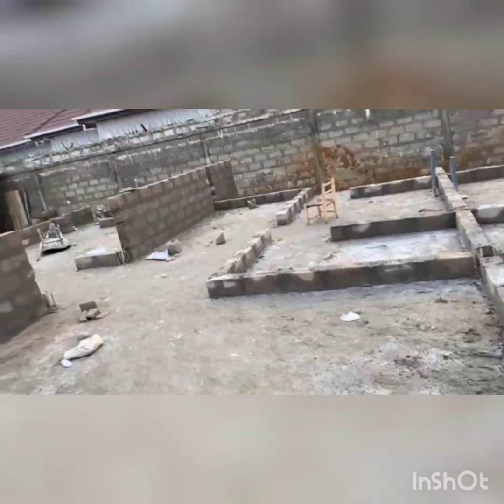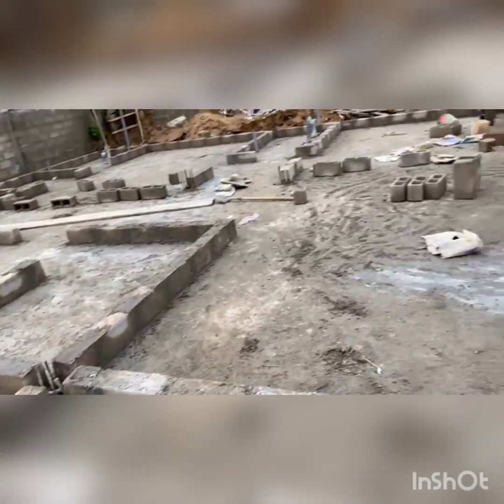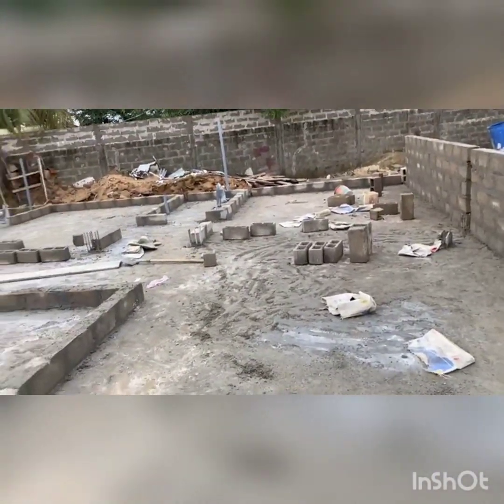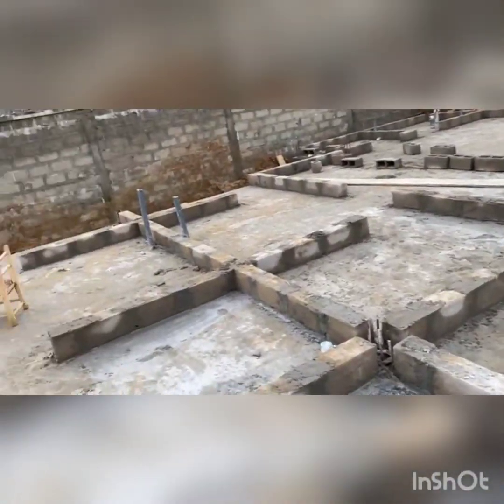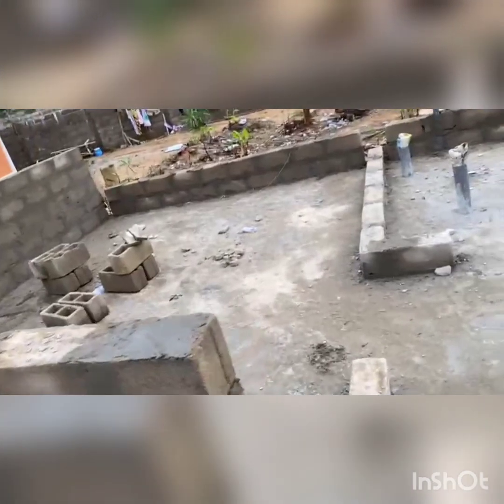So, first thing, we'll talk about the cement for the block laying and pillar casting and tie beam above the building tying. We use a total of 156 bags of cement.